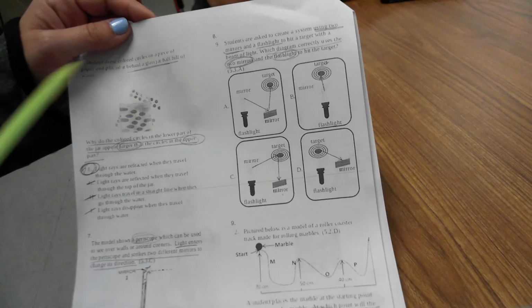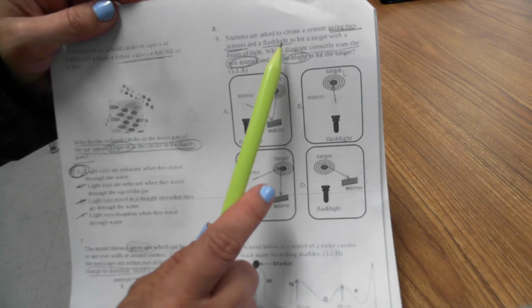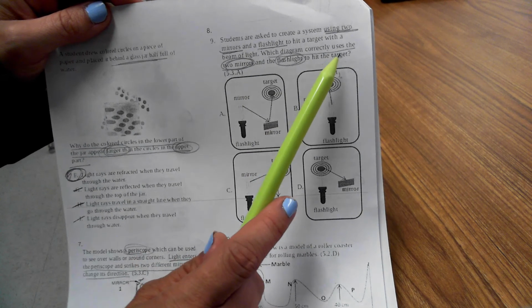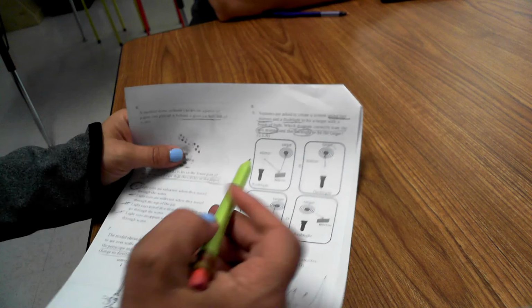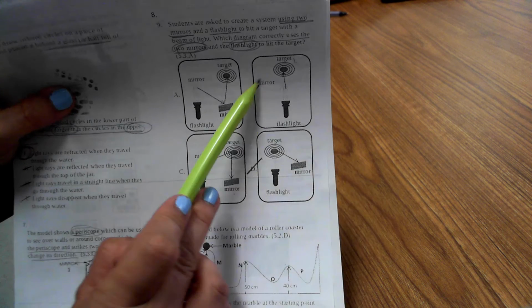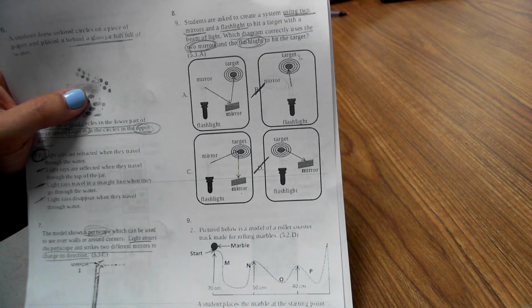Number 8, because it's fancy. Students are asked to create a system using 2 mirrors and a flashlight to hit a target with a beam of light. Which diagram correctly uses 2 mirrors and a flashlight to hit the target? Just from my question, I can already get rid of B and D because they only have 1 mirror. And it says I have to use 2 mirrors and a flashlight.